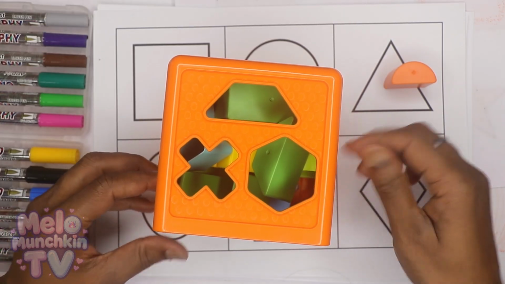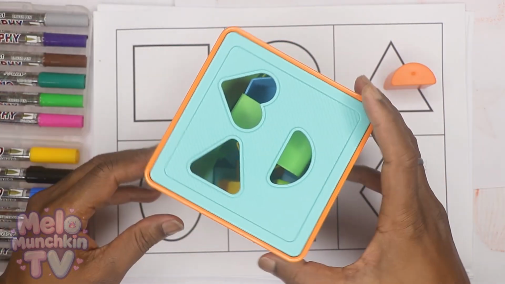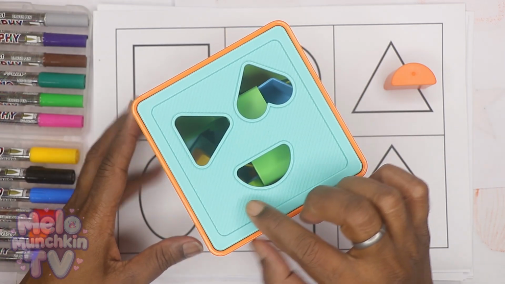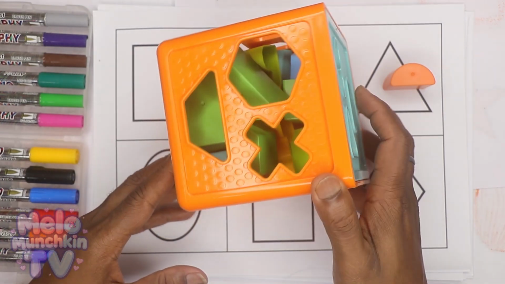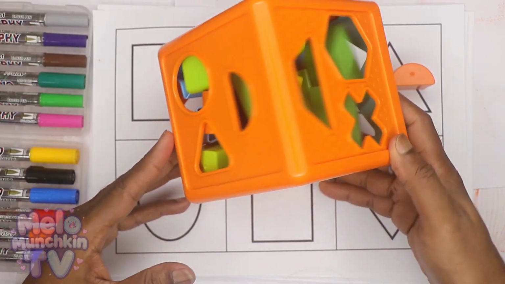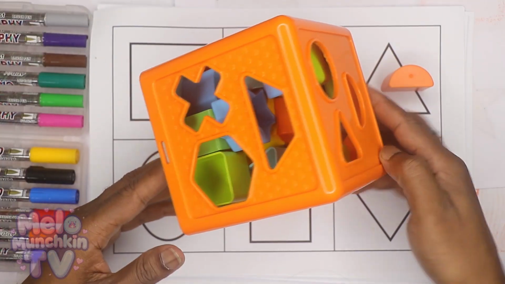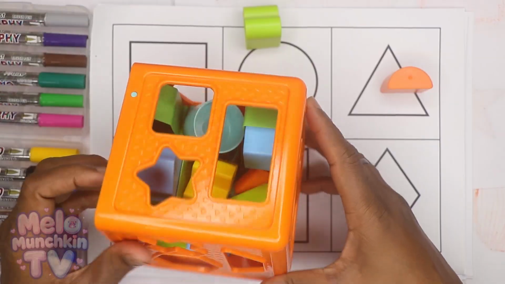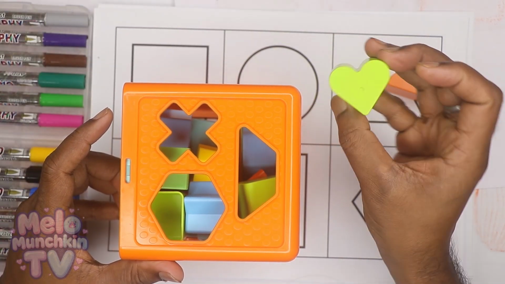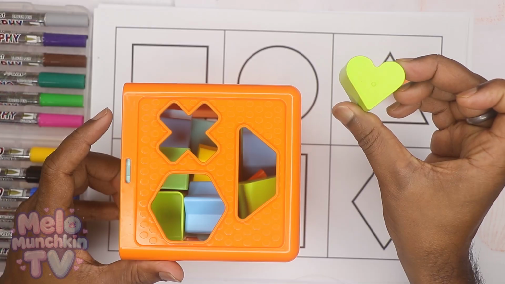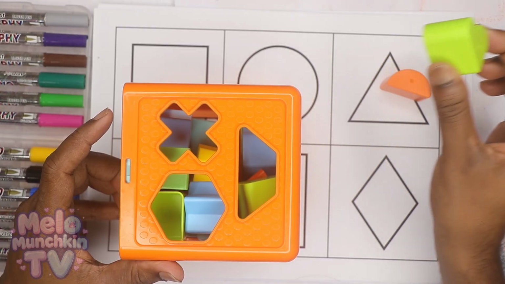Okay, and here we can see different types of shapes on all the sides. See, one more shape came out. Which shape is this? Heart. This is a heart.